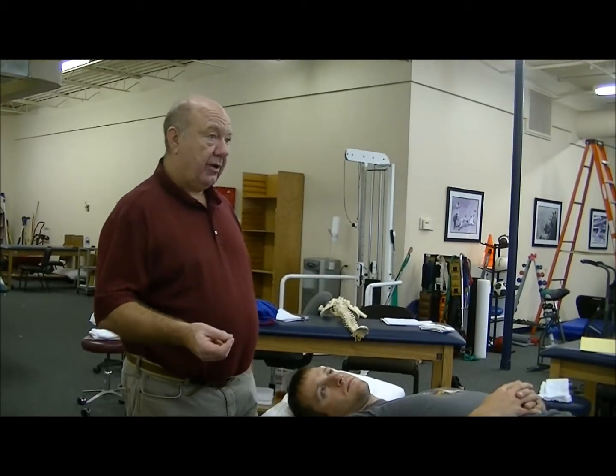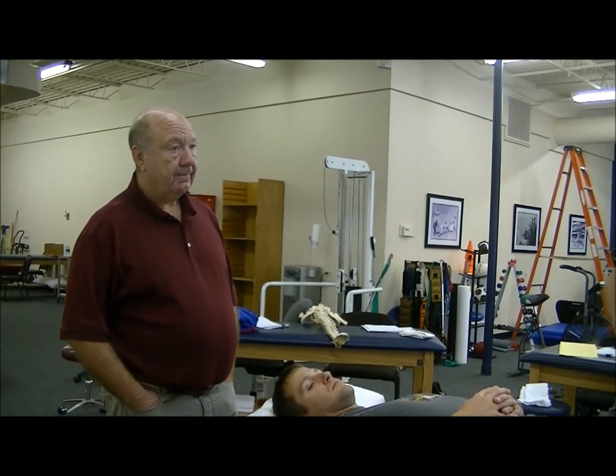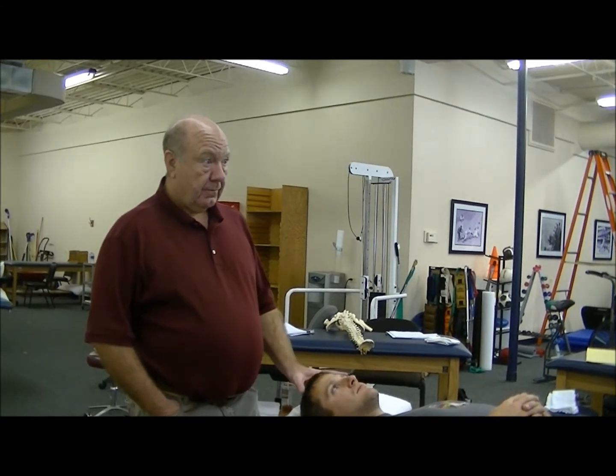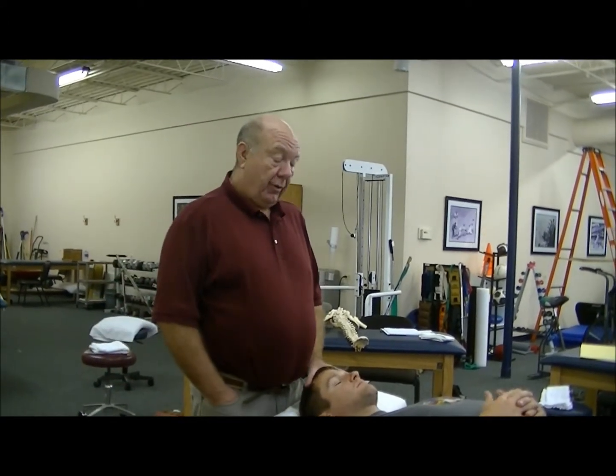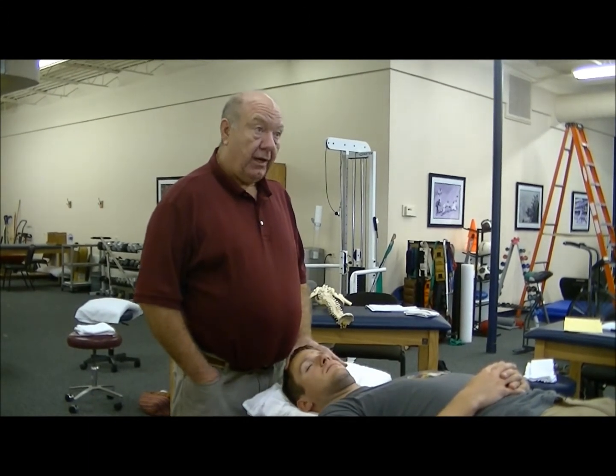If I initiate it with side bending, it's a contralateral. So to hit it congruently, you would lock opposite. If I wanted to do a congruent lock, I would side bend him left and rotate him right for the AA.